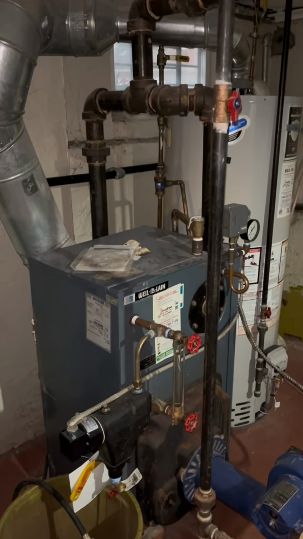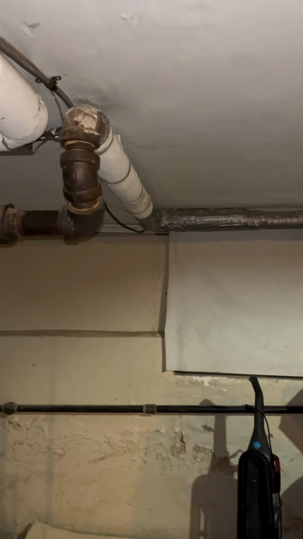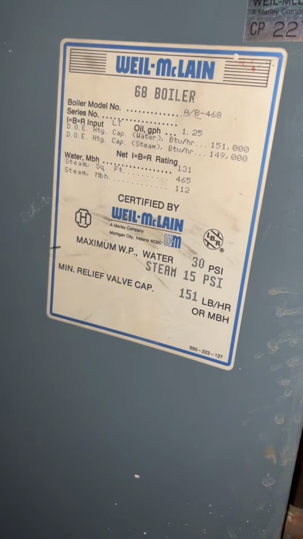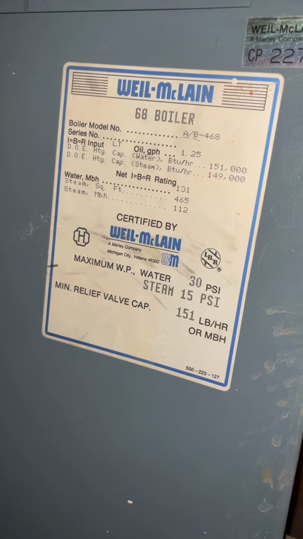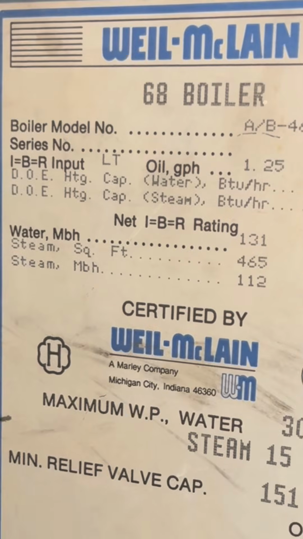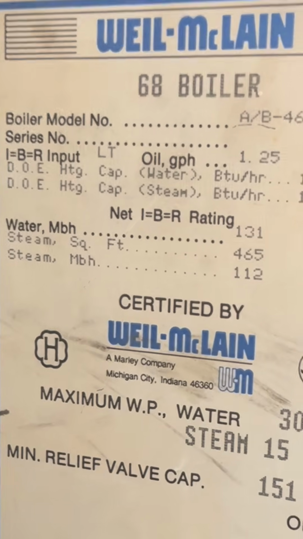All right, today we're going to go over how to size a steam boiler, and I'm going to do it my way. You may do it your own way. I may piss you off. First thing we're going to do is look at this plate here. And when we're doing this, we're always going to go to the net IBR rating. And the most important number is that square foot of steam.